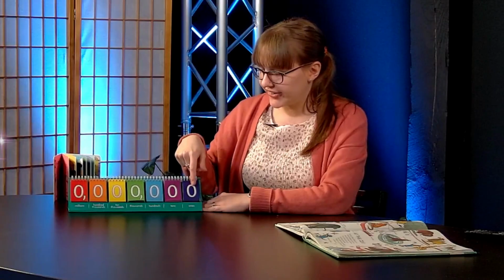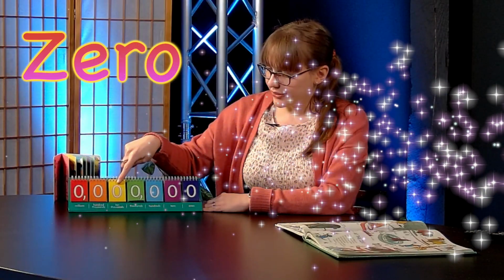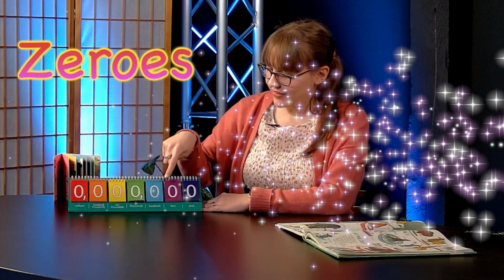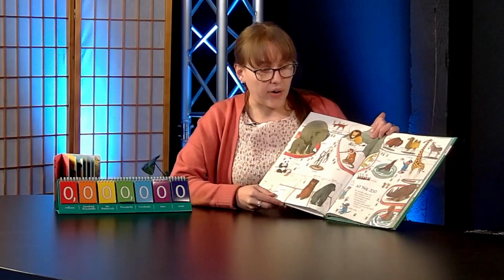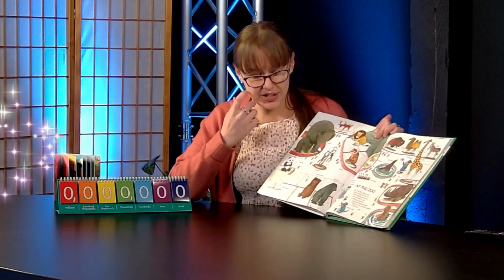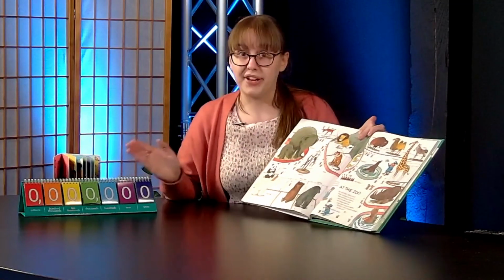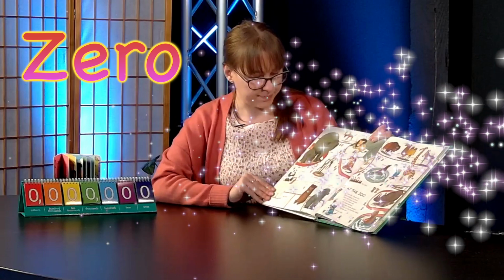Another word that starts with Z is zero. So if we have nothing of something, we have zero. We have 1 zero, 2 zeros, 3 zeros, 4 zeros, 5 zeros, 6 zeros, 7 zeros here. And that means there's nothing. But then if we count something, like if we count all the animals on the zoo page, then we will not have zero. Let's see what we have.